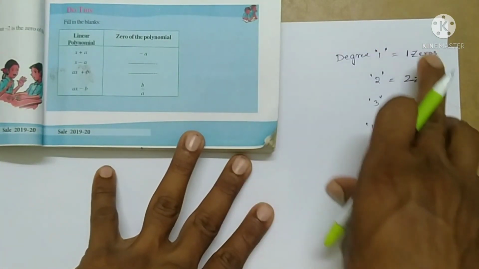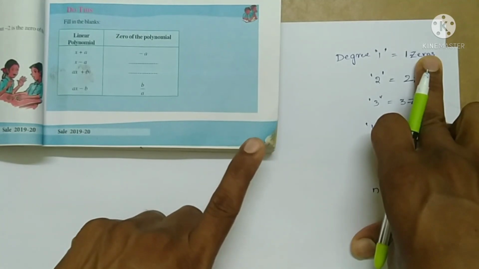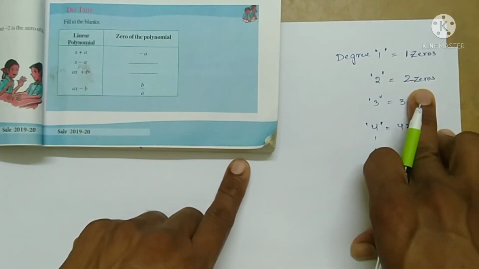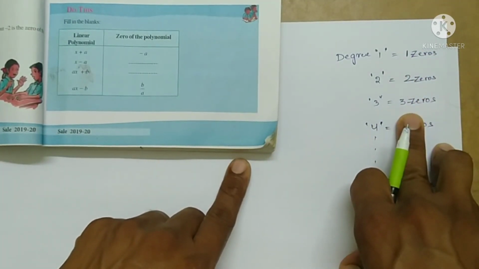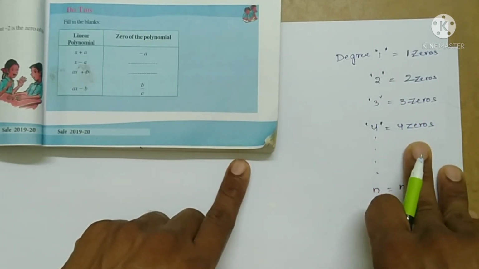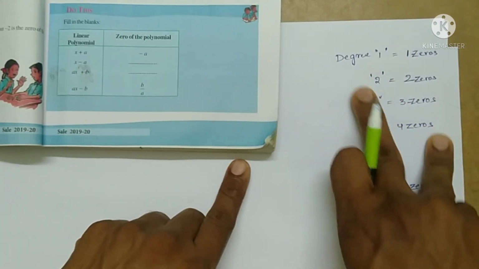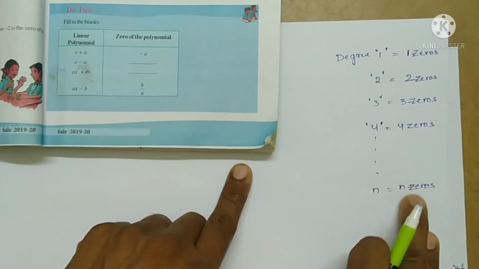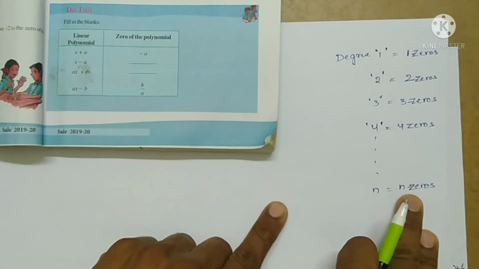A linear polynomial has 1 zero only. Quadratic polynomials have 2 zeros. Cubic polynomials have 3 zeros. When the degree of the polynomial is 4, we can get 4 zeros. When the degree of the polynomial is n, we can get n zeros.